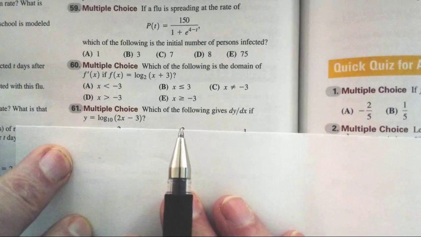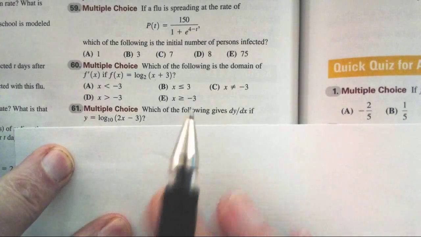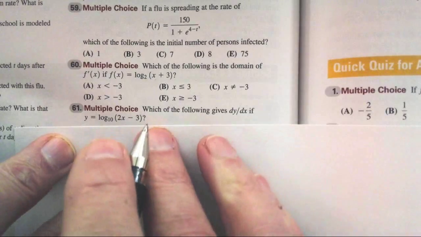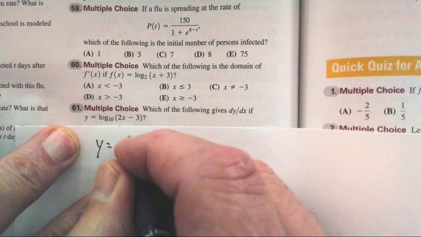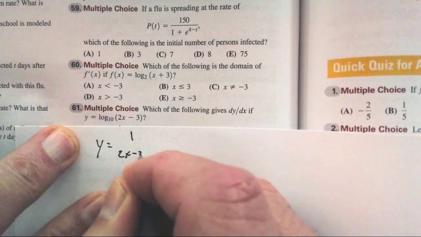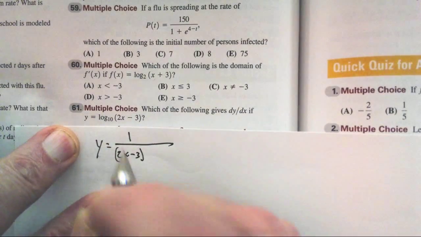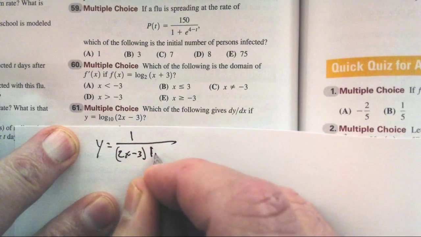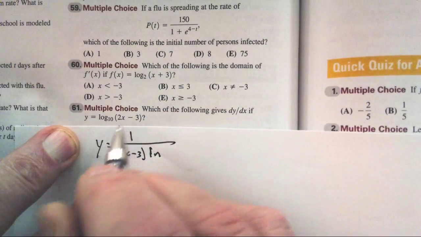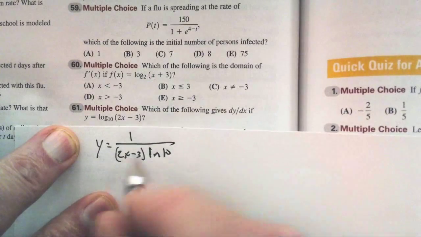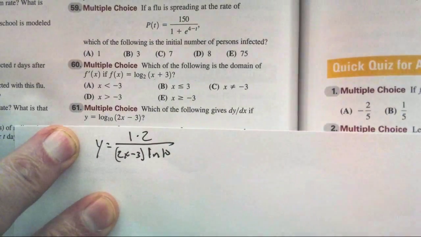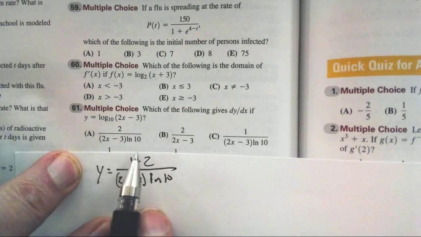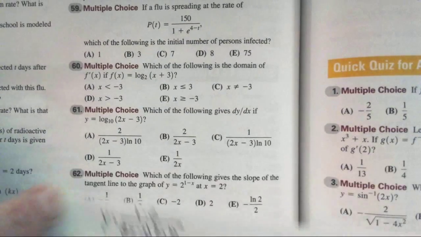61. Which of the following gives the derivative of this? Well, let's just find it. Let's go y equals the derivative. If this was ln, we'd want it to be 1 on 2x minus 3, but it's not ln, so we have to compensate with ln of our base 10, and we have to take the derivative of the inside times 2. So let's see. There it is. 2 on 2x minus 3 ln 10.